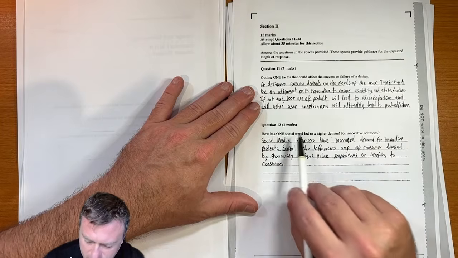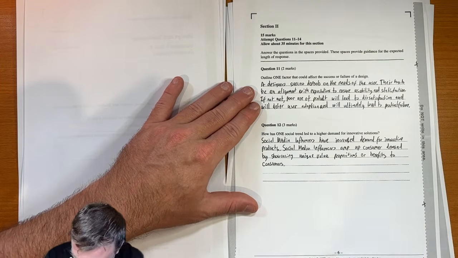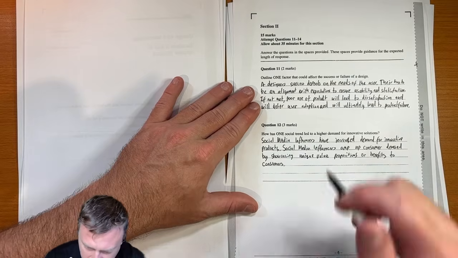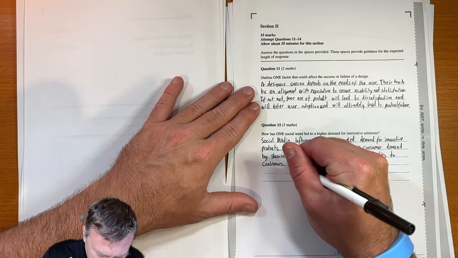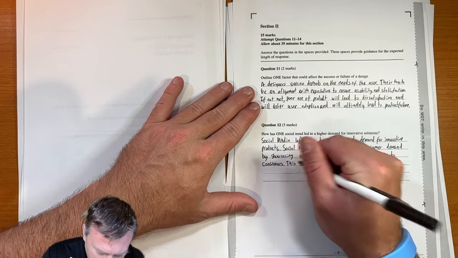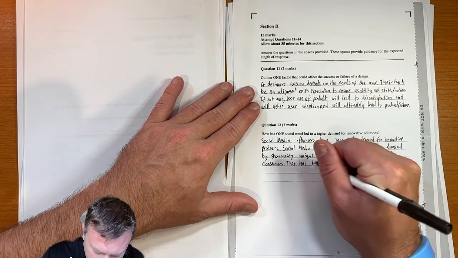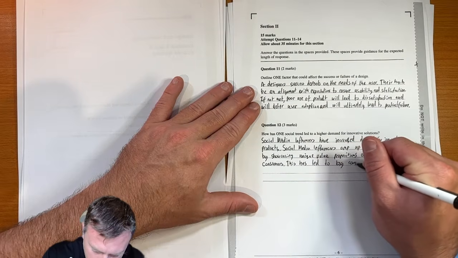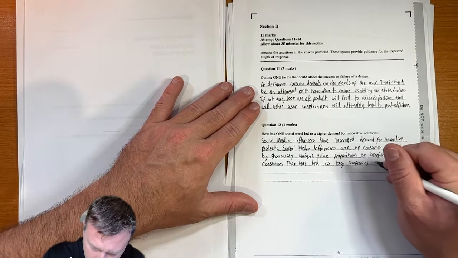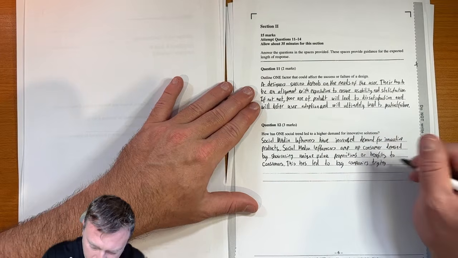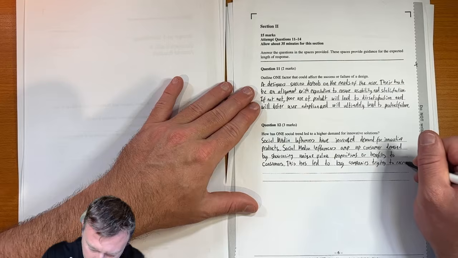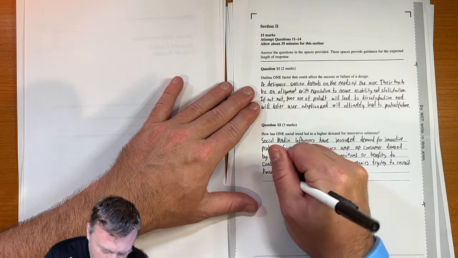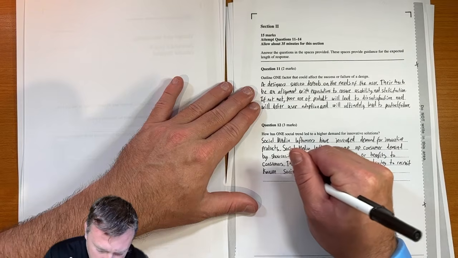So social trends lead to high demand for innovative products. So unique value propositions or benefits to the consumers. This has led to big companies trying to recruit known social media influencers.